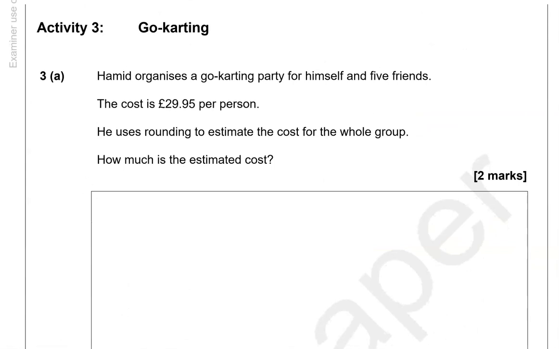Activity 3, Go-karting. Hamid organises a go-karting party for himself and 5 friends. The cost is £29.95 per person. He uses rounding to estimate the cost for the whole group. How much is the estimated cost?